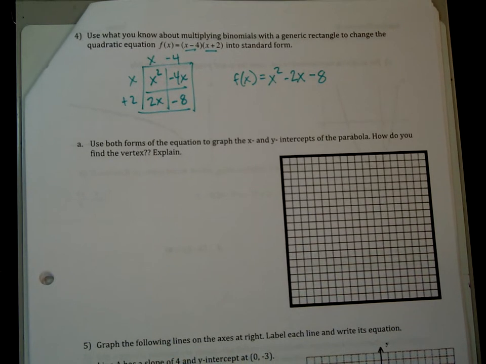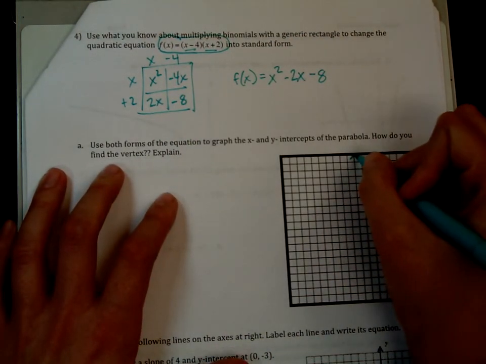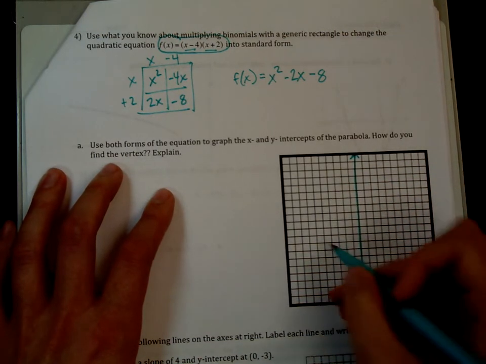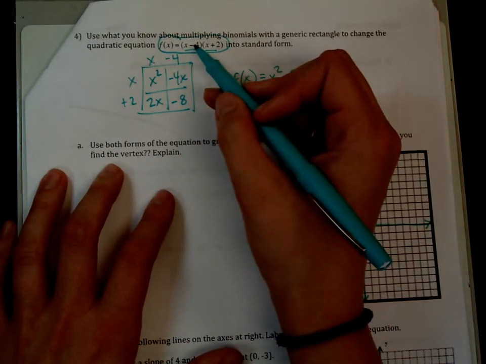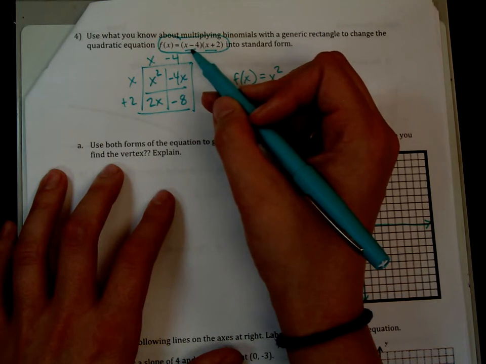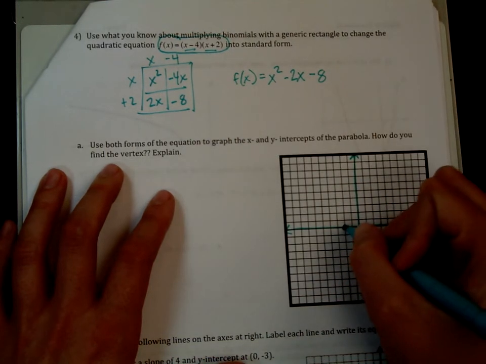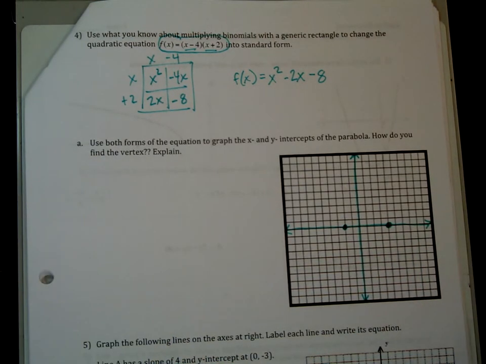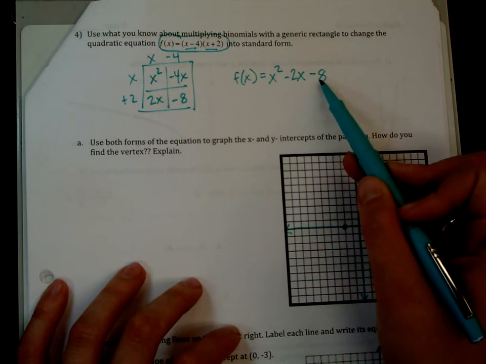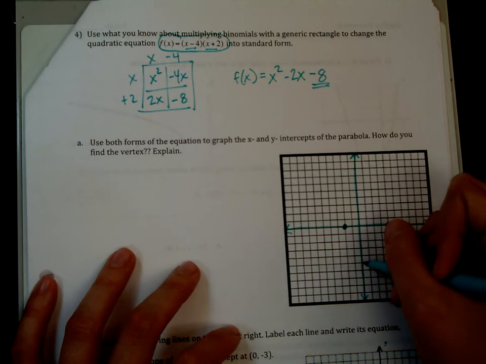Use both forms of the equation to graph the x and y intercepts of the parabola. So this equation in factor form tells me the x-intercepts. It tells me that the x-intercepts are going to be 2 and 4, because if we use the zero product property, we solve x minus 4 equals 0, x plus 2 equals 0. So sorry, this is going to be negative 2 and positive 4. Then we can use the standard form to tell us the y-intercept is going to be negative 8.